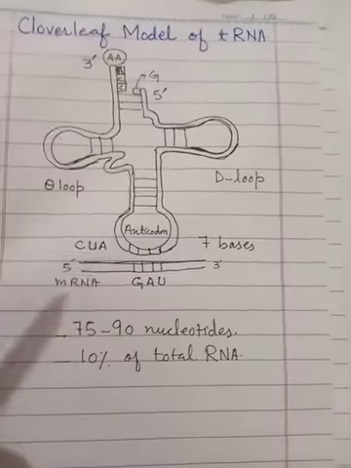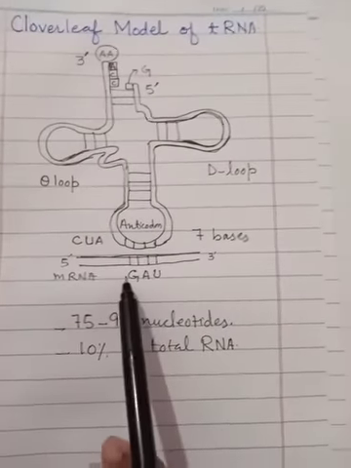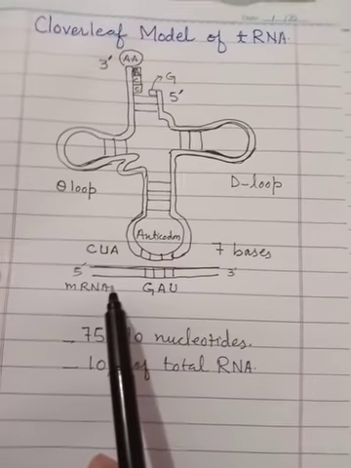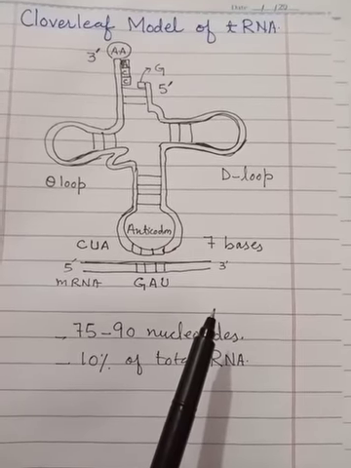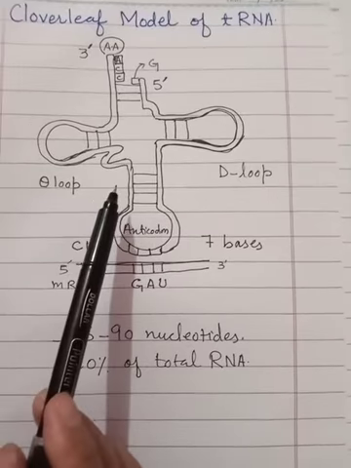The function of transfer RNA is to carry a particular amino acid to the ribosome, where messenger RNA is attached for the synthesis of what? Proteins. And for every particular kind of amino acid, a particular kind of transfer RNA is present in the cell.